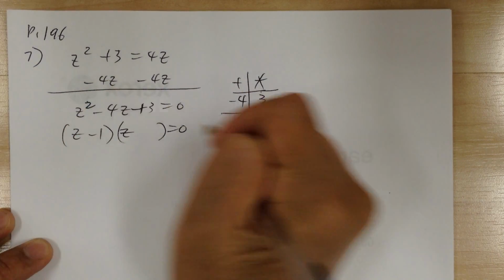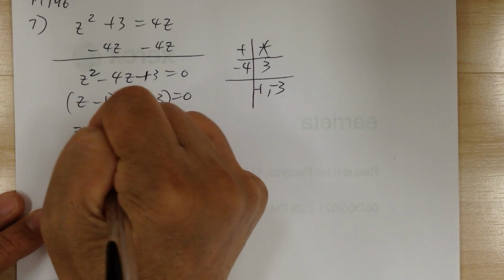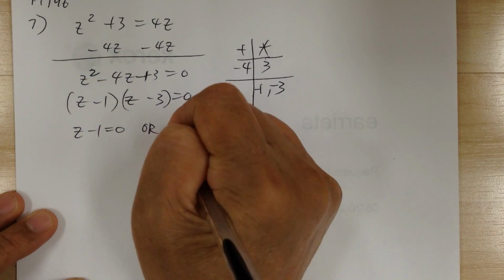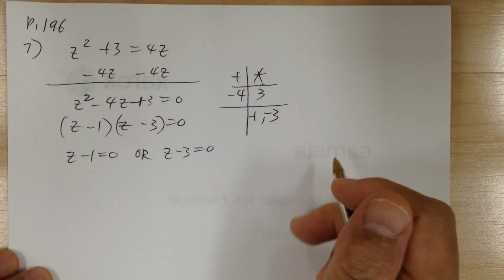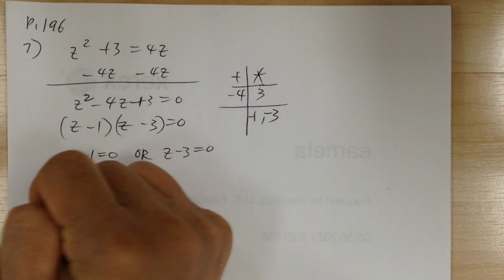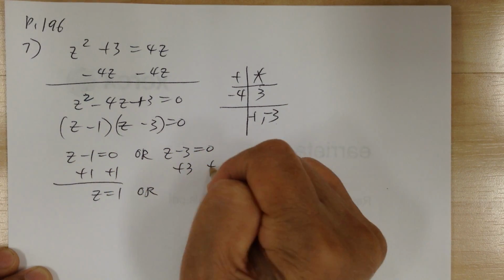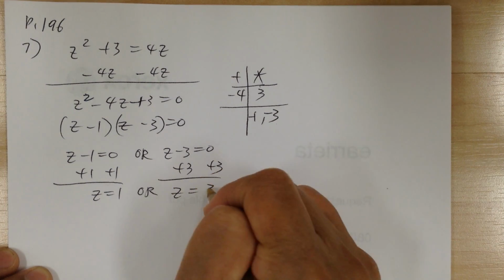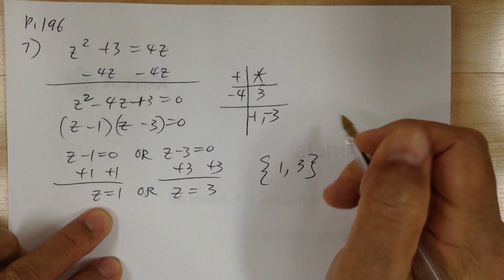So you're going to get (z - 1)(z - 3), and so you're going to set this equal to 0. And then after that you plus 1 on each side, so you got z = 1, or plus 3 on each side, so you got z = 3. Okay, so your answer would be 1, 3.